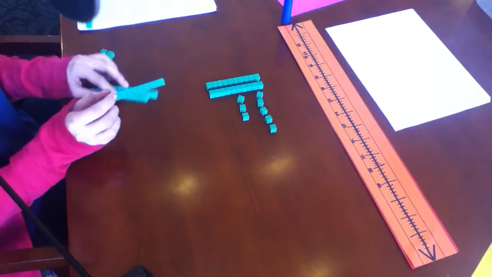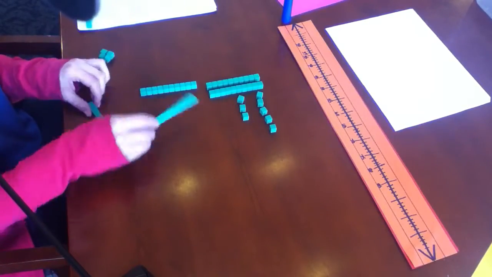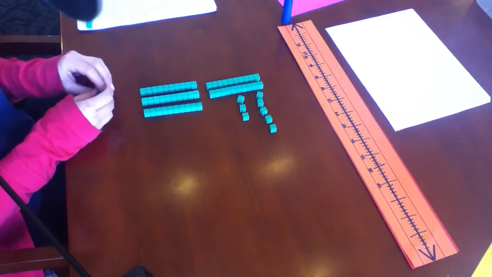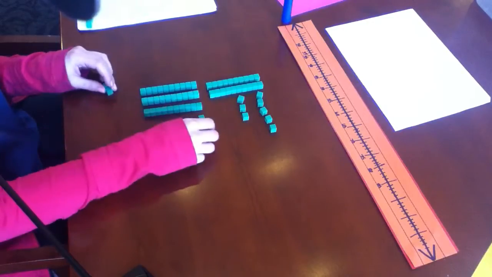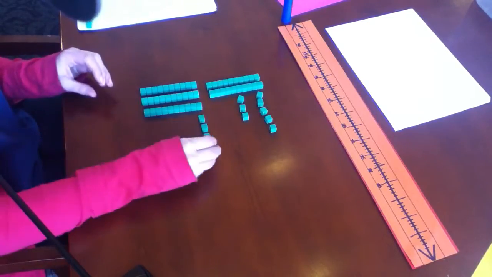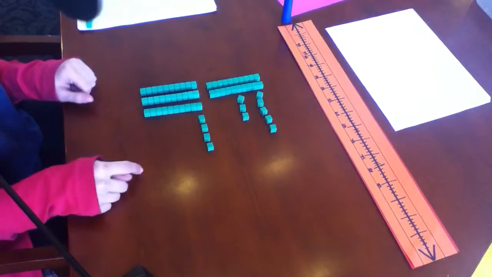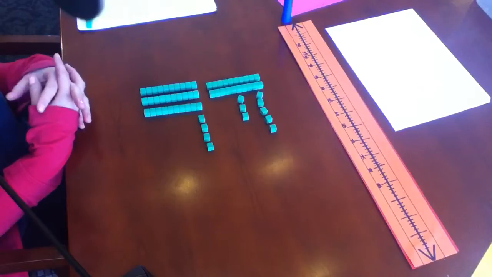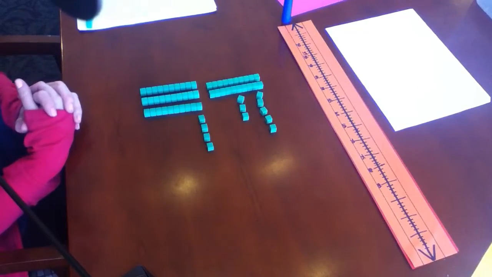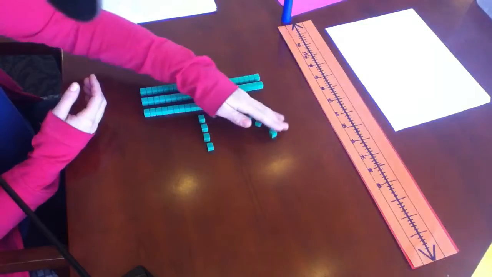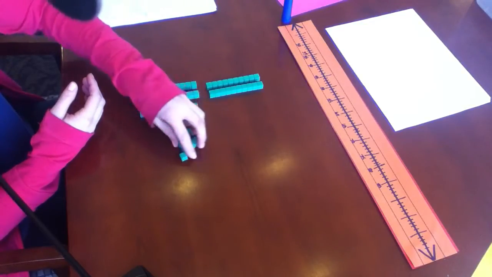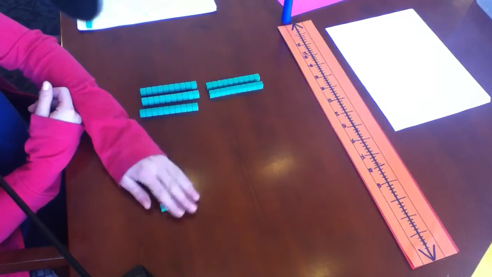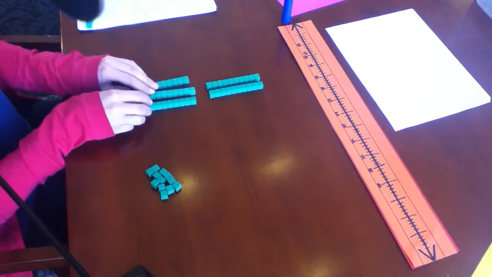So we need 3 longs that each represent 10. 1, 2, 3. And then we need 4 ones. 1, 2, 3, 4. So we have 28 and 34. So the first thing that we're going to do when we add these two numbers together is combine all of the ones. So let's take all of our units that just represent 1 and put them together. Now remember, if we have 10 ones, we can regroup them and replace it with a long.